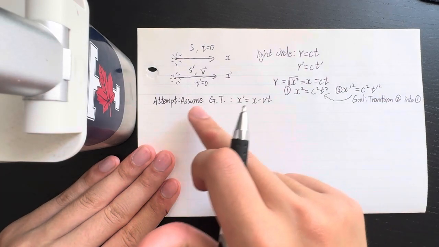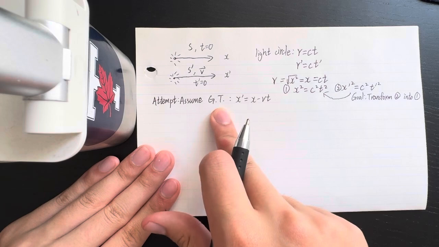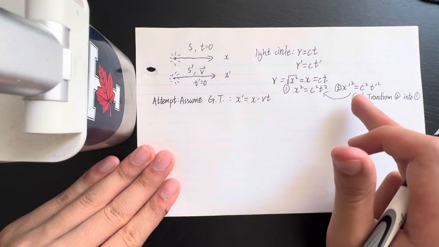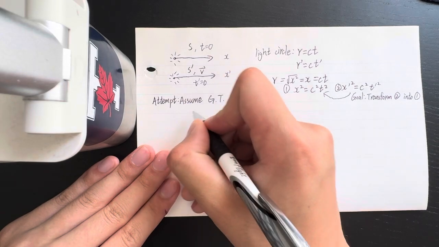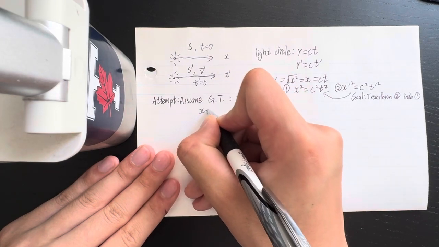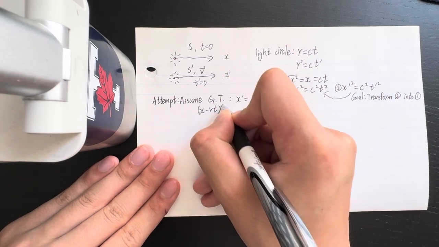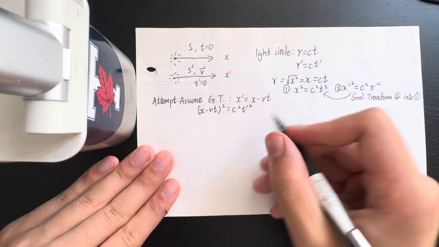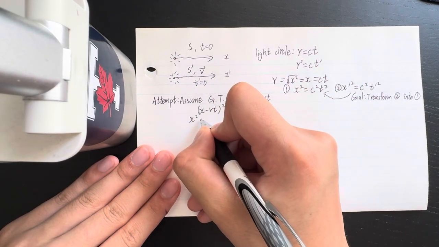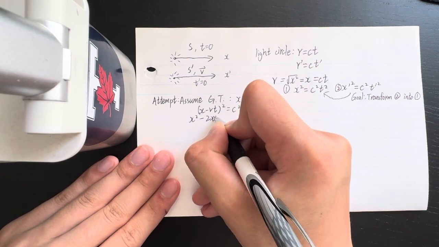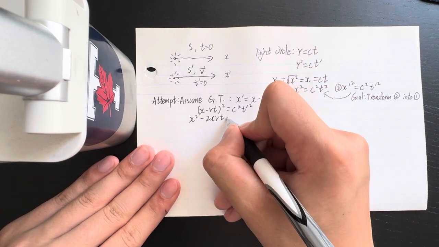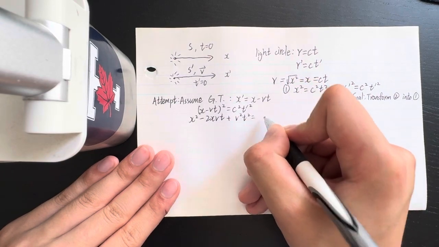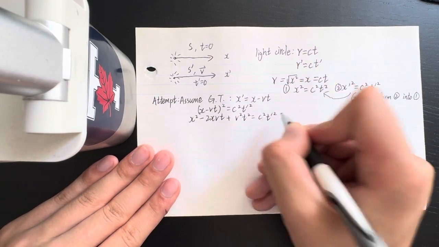But what we'll see is that this assumption leads to some adjustment. This assumption is not correct. That's what we'll see. So we'll substitute everything in there. So we have x minus vt all squared equals c squared t prime squared. And you would expand both sides: x squared minus 2xvt plus v squared t squared equals c squared t prime squared.